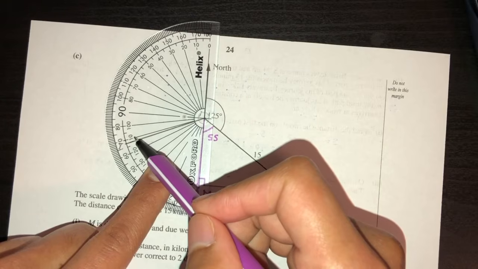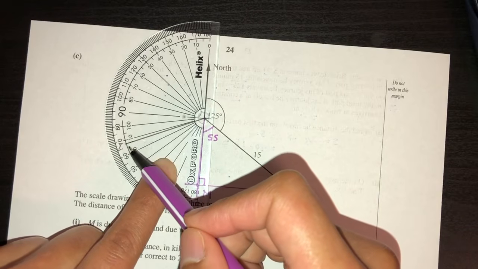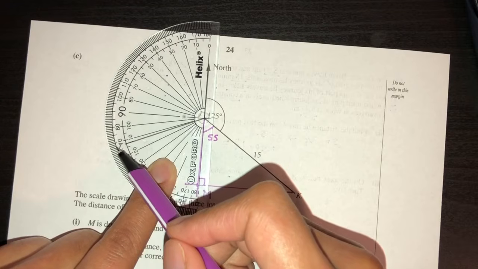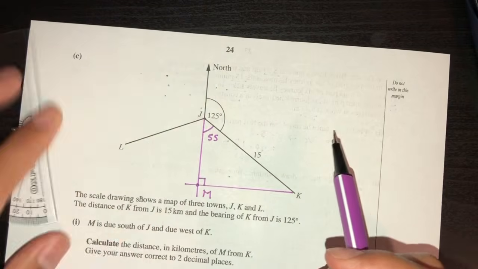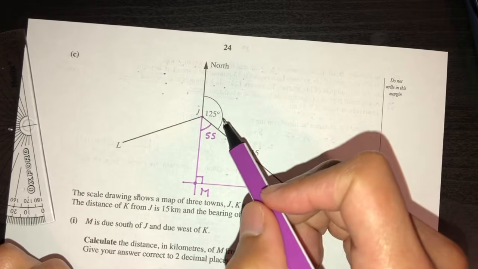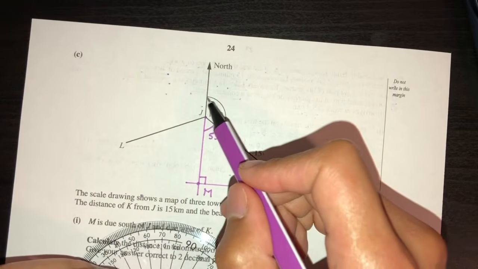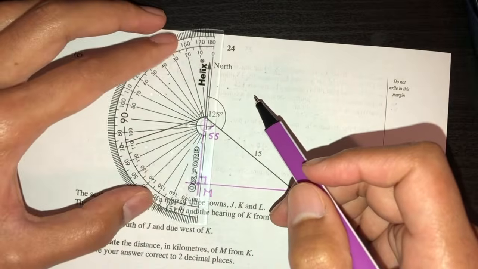So 110, that will be 1, so we have 1, 2, almost 3, that will be 113. I don't think it's right. Let me try again, because this is 125, and this seems to be less, so let's try again. It doesn't seem to be right.